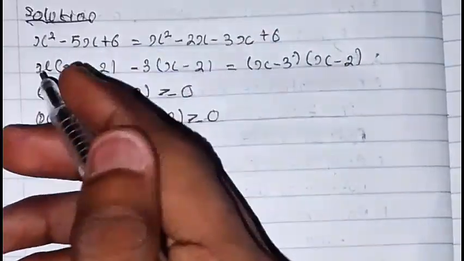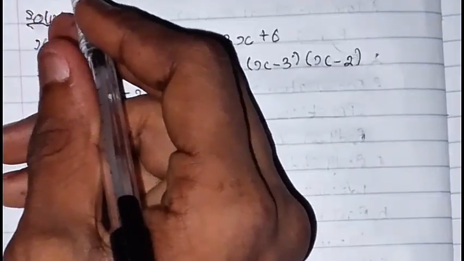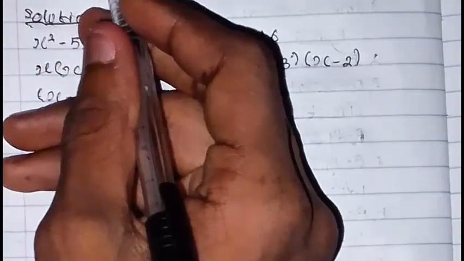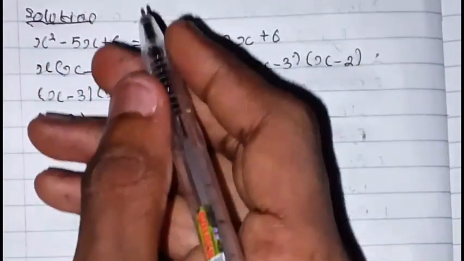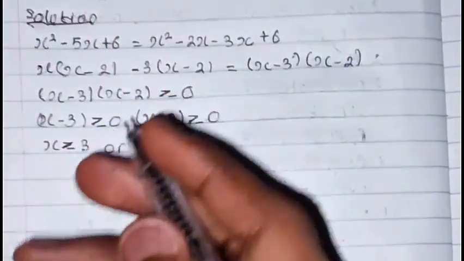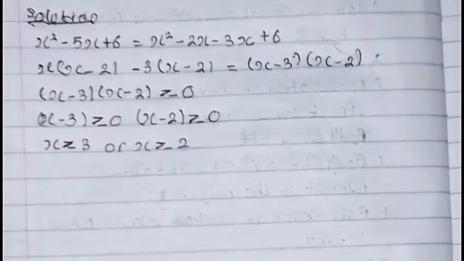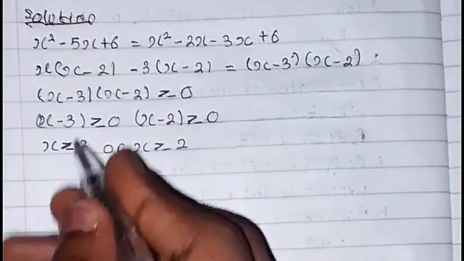No. The question says to find the range of values of x for which the expression x squared minus 5x plus 6 is greater than or equal to 0. When something is greater than or equal to 0, it is either equal to 0 or greater than 0. Something greater than 0 must be positive. So the question is simply asking that we find the range of values of x for which this expression is positive.